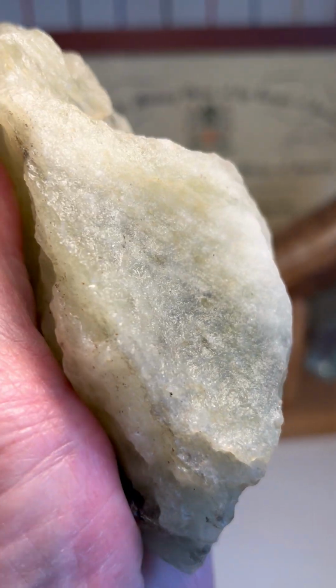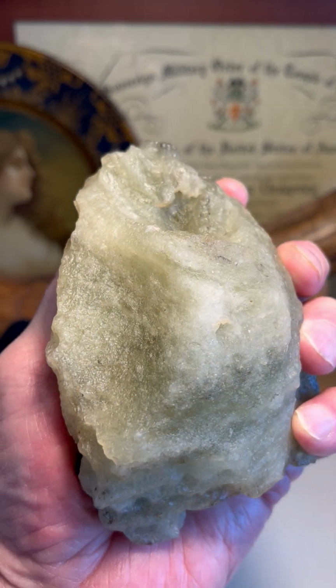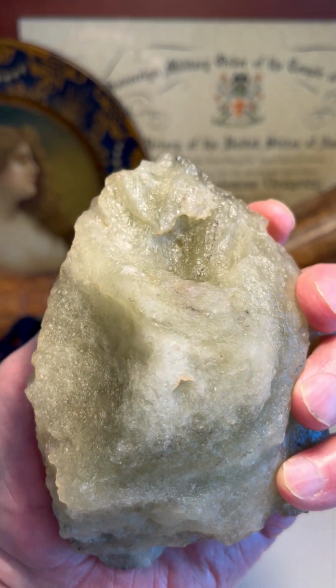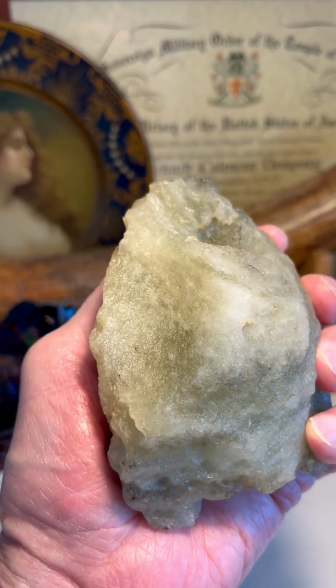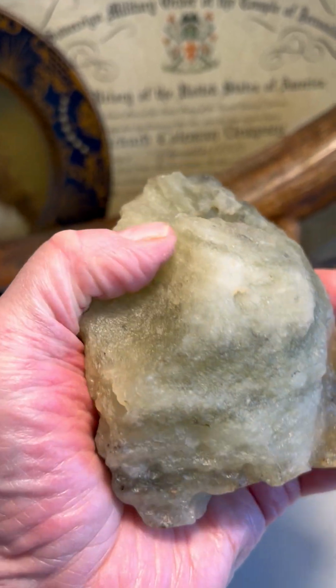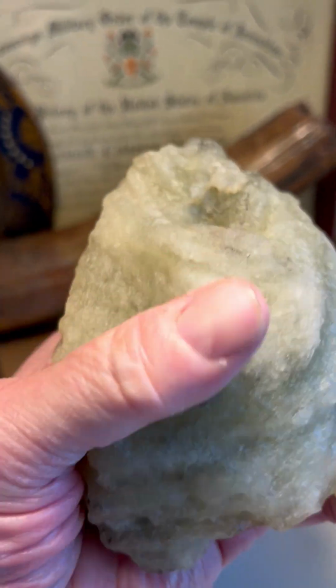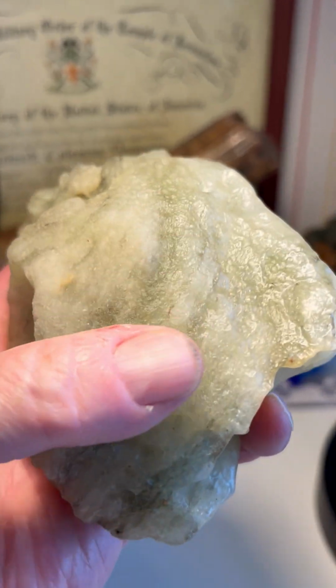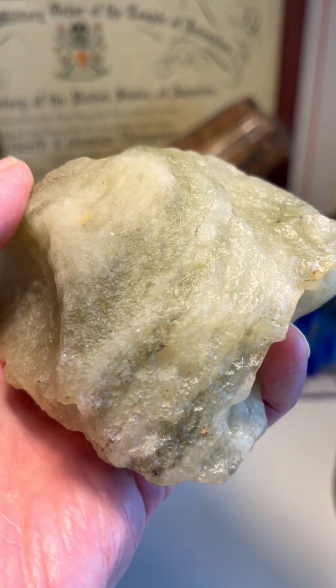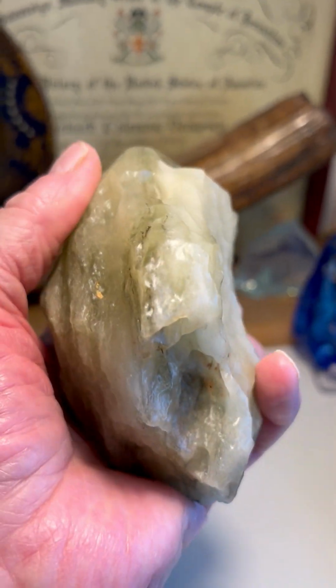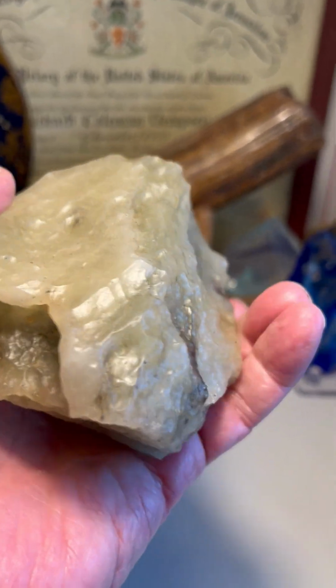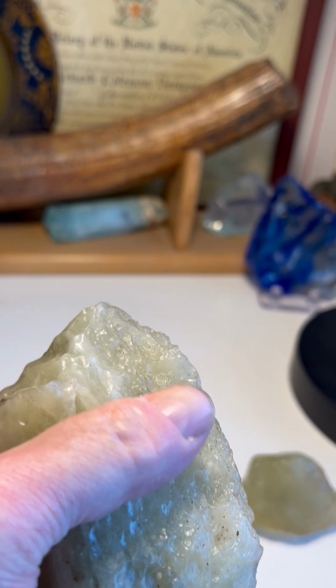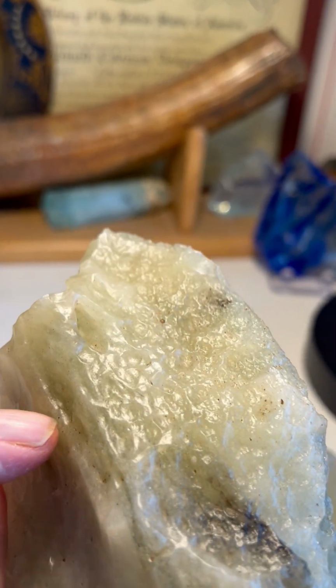That's been anciently ground. There's no modern chips or damage on this. If there were, it would stand out like a sore thumb because it looks like real shiny glass. That's all been ground right here, flaked and ground. That's been flaked and ground a little bit. This has been ground big time. All that's naturally occurring ground, Paleolithic grinding, and then this part here has all been pecked and worked here.